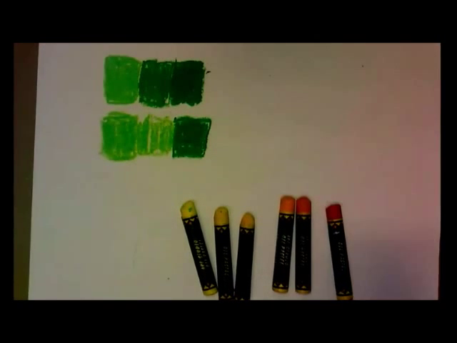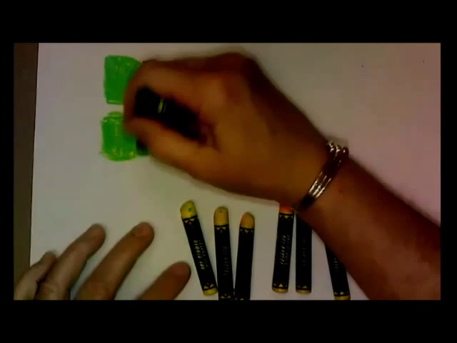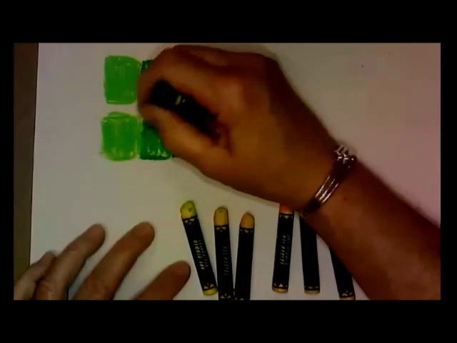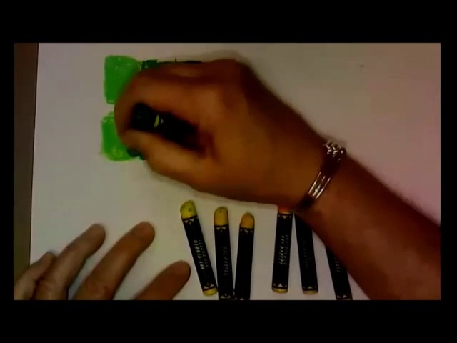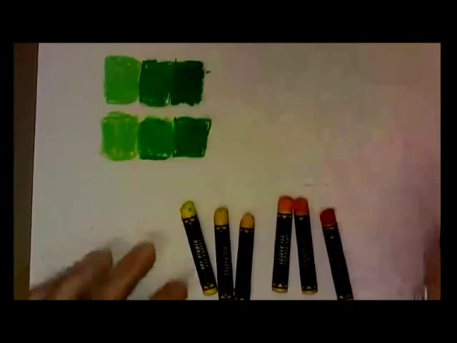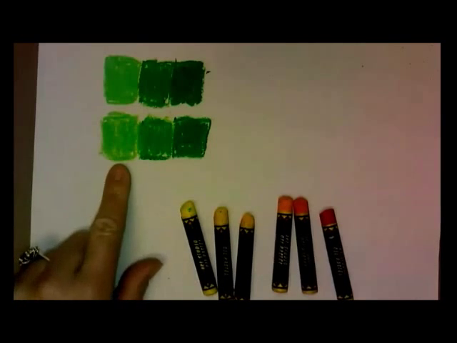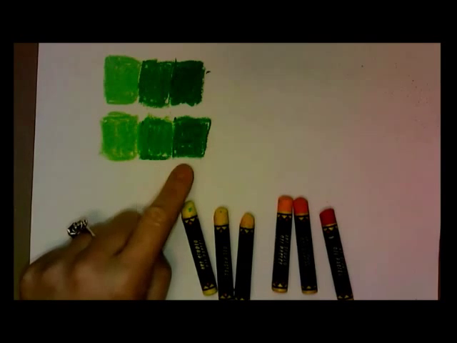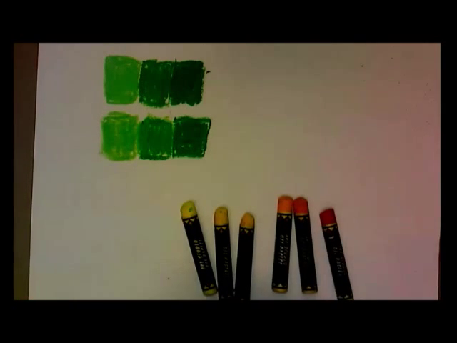Then I'm going to come back and take my dark one and blend it in with the light one. And that's going to blend those 2 colors together to come up with a medium color. See how now I have a light, a medium, and a dark. So that's how you can do it if you only have say 2 green ones or 2 red ones or whatever. You can create your own.